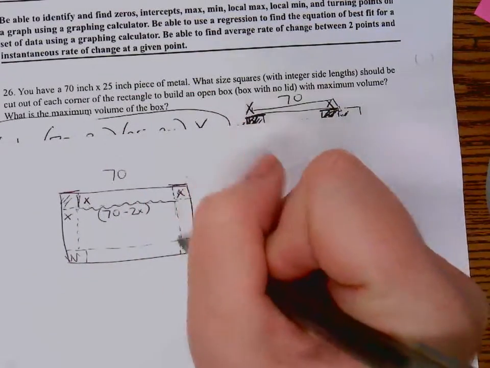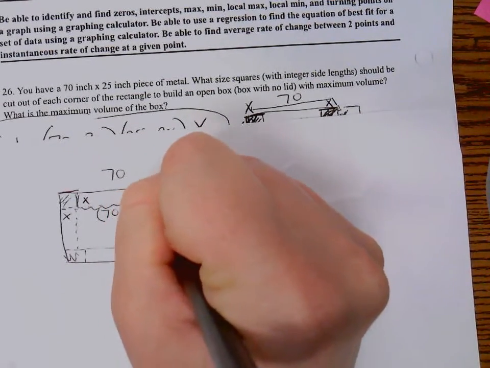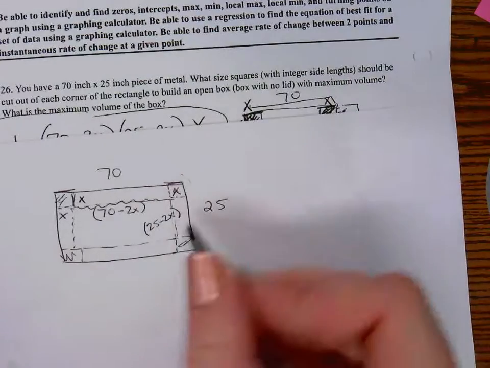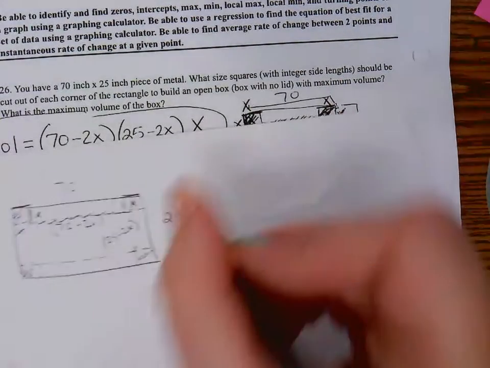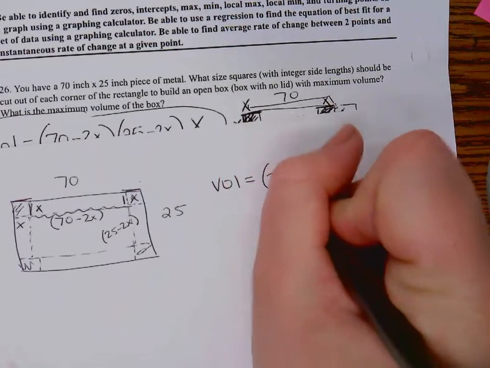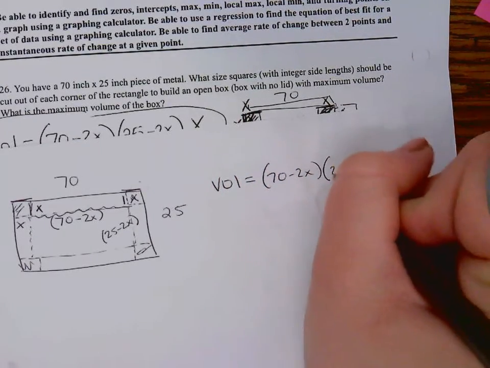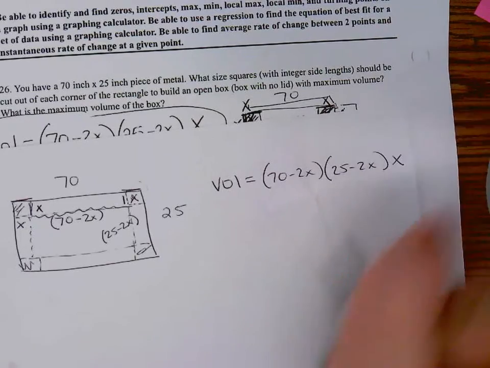And then this way, you're going to take 25 and subtract 2x. And then the height of the box, when you flip those sides up, is going to be x. So the volume is equal to the length times the width times the height.